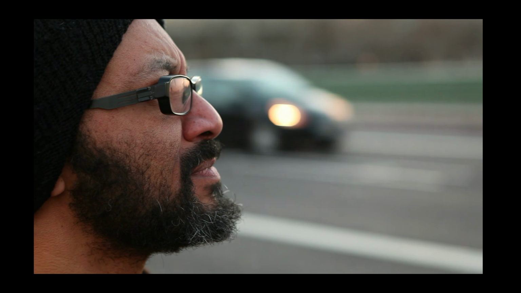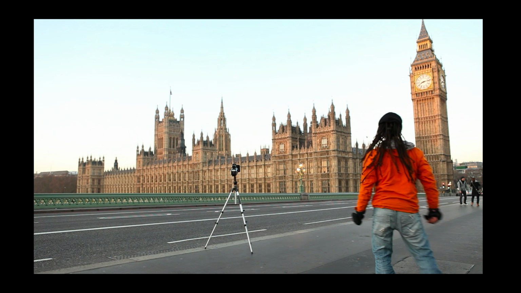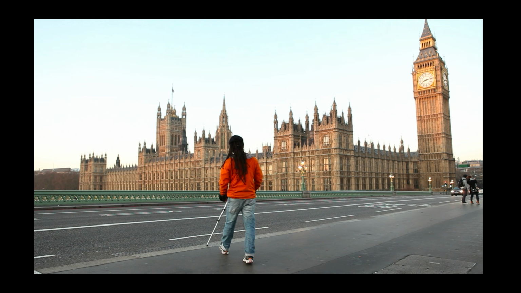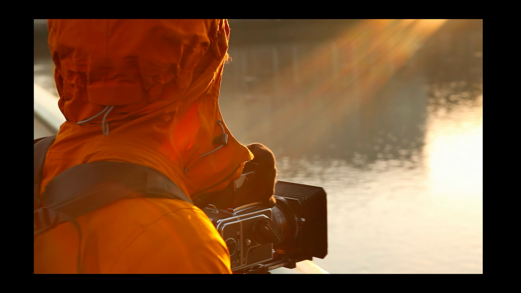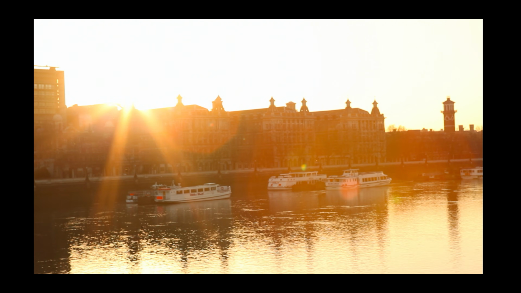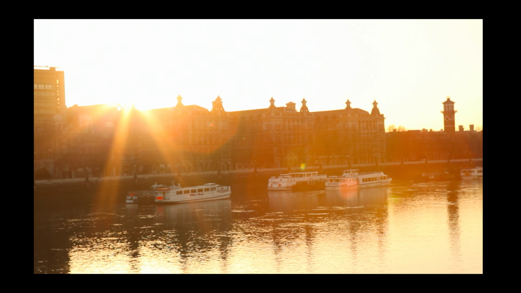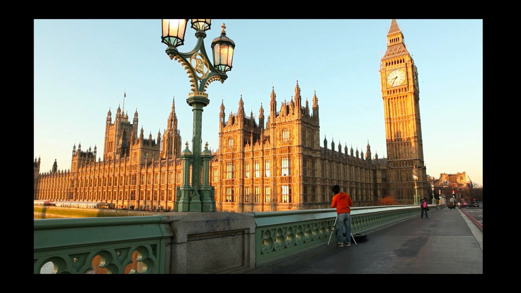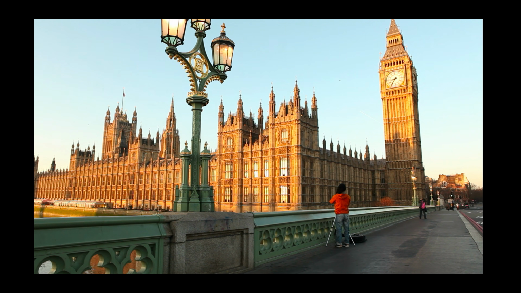Usually I don't really have a set place to shoot. I just go around and follow the light. If the light's pretty, there's always something to shoot.